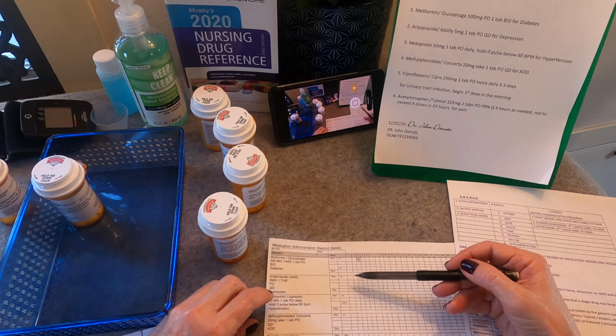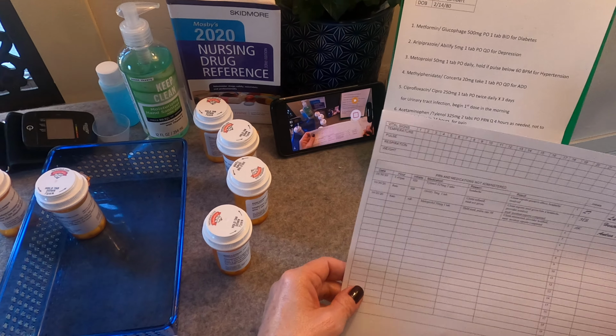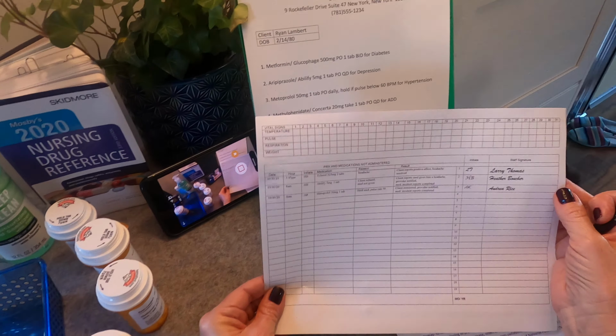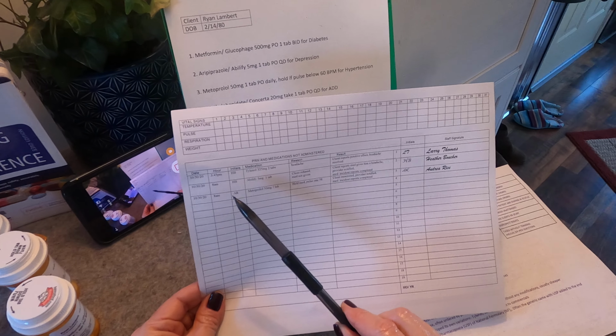Anytime you don't give a medication for any reason, you're going to be documenting on the back of the MAR. And it's going to ask for an explanation. I gave some examples here.